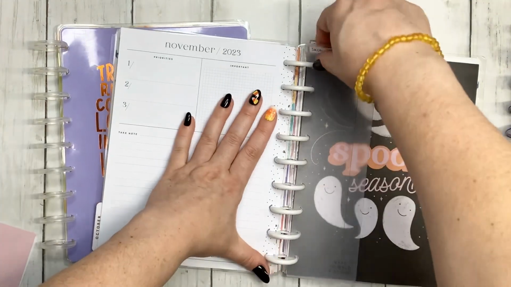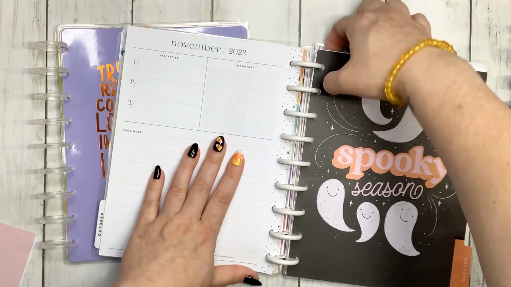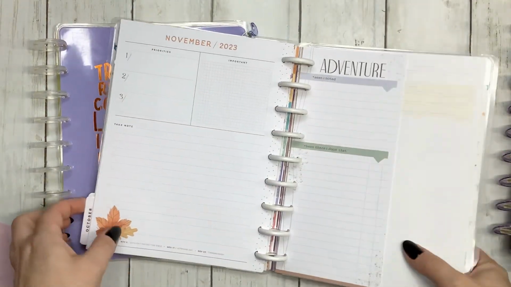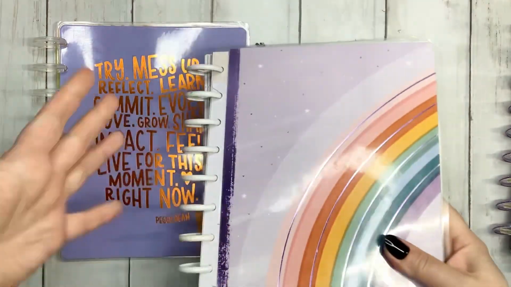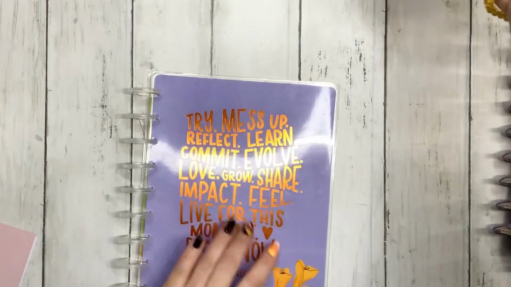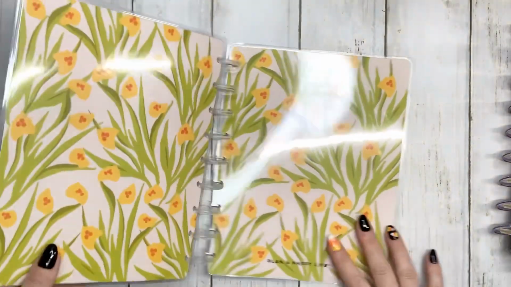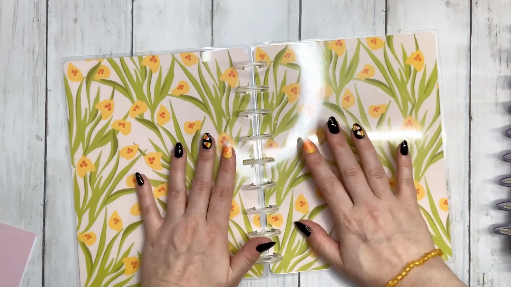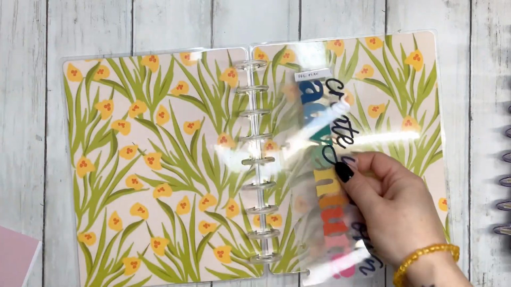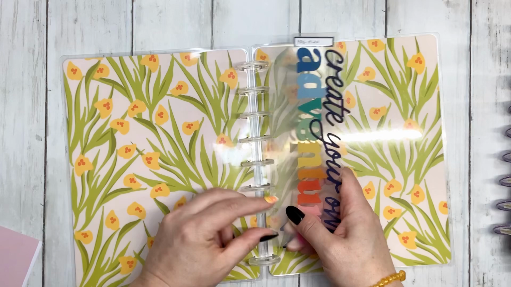This way, I also have everything set up. So when I need to plan my months, I can just go to this one, go to that month and get it set up. Let's start with my pre-planner. So we're going to put this in.